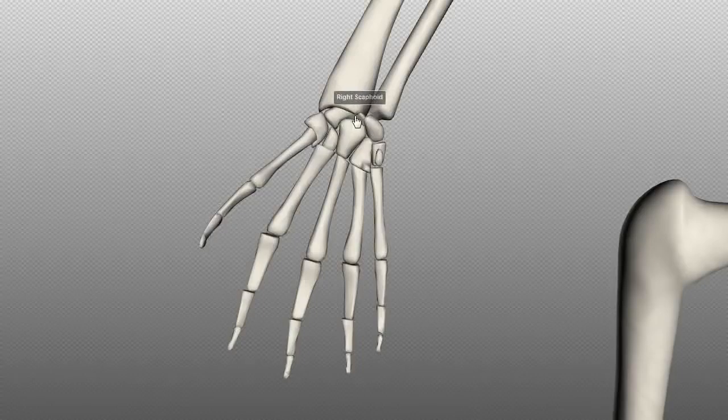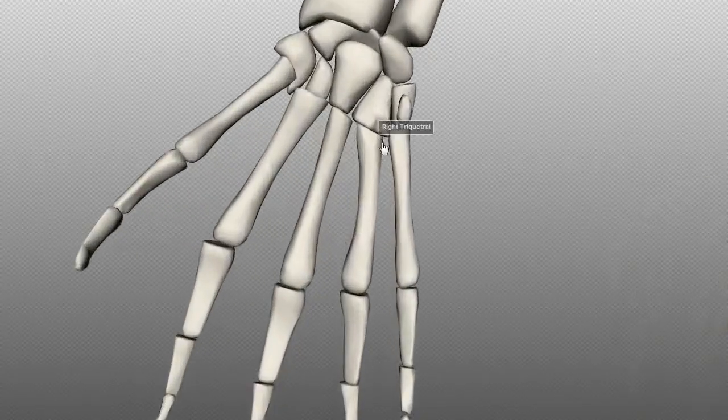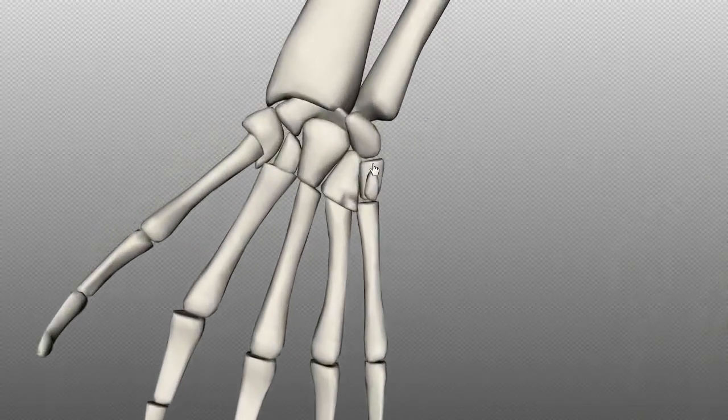Then we've got the lunate here, just adjacent to the scaphoid bone. And then you've got these 2 bones here. So you've got the triquetral bone, and sitting on top of the triquetral bone you've got this bone here called the pisiform bone. So these are the 4 bones that make up the proximal row. You've got the scaphoid laterally, lunate, triquetral and pisiform.